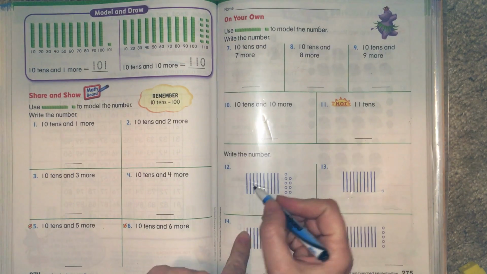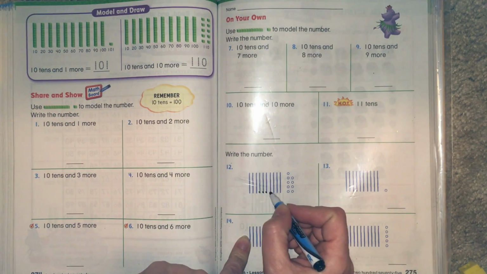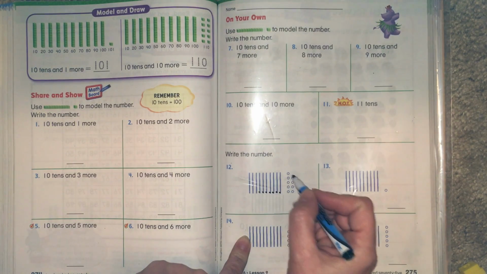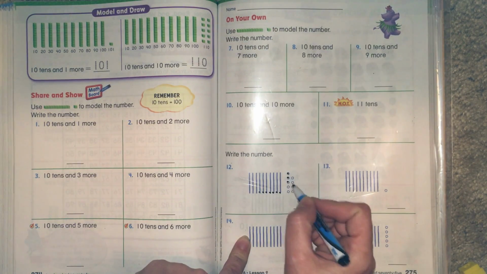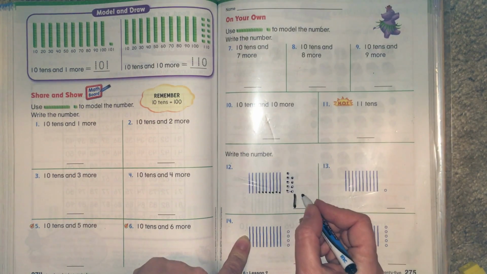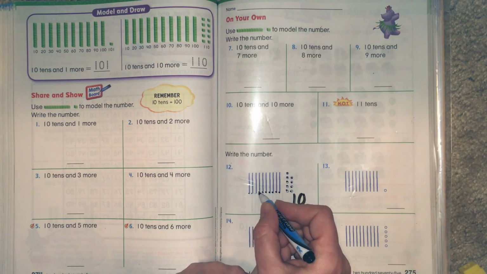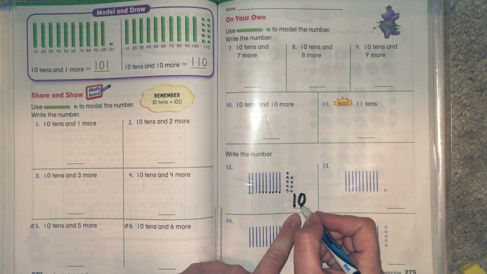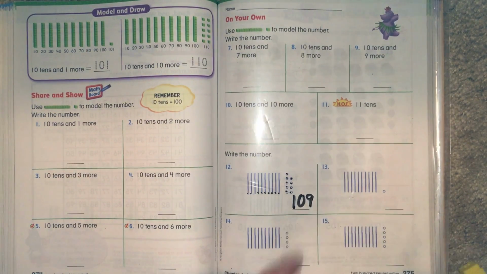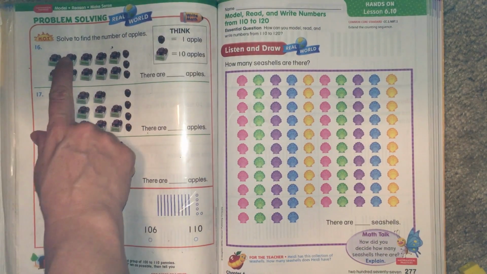We can count these. 10, 20, 30, 40, 50, 60, 70, 80, 90, 100, 101, 2, 3, 4, 5, 6, 7, 8, 9, 109. Or we could say 10 tens and 9. Either way, we write the number like that, 109. So, go ahead and get started.